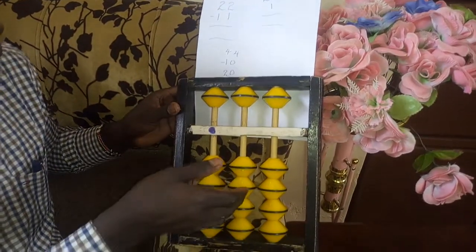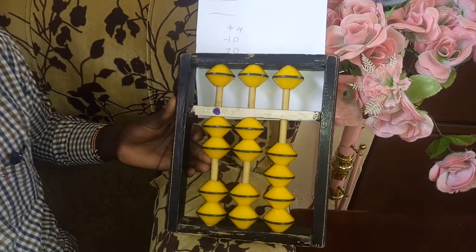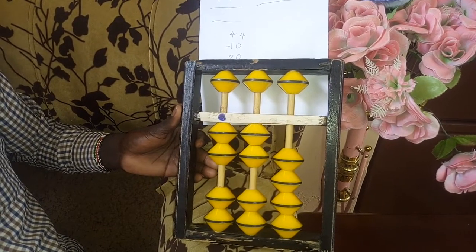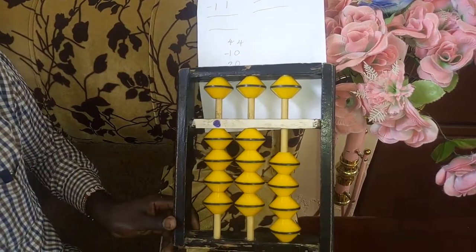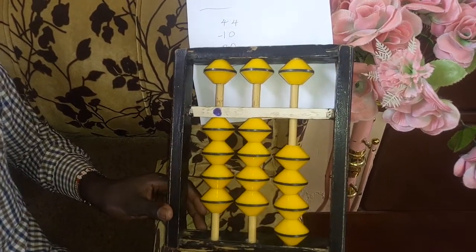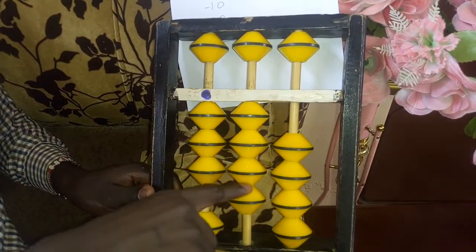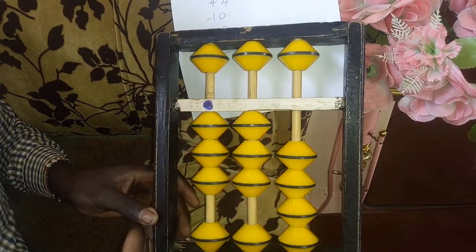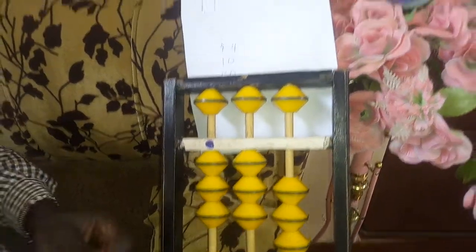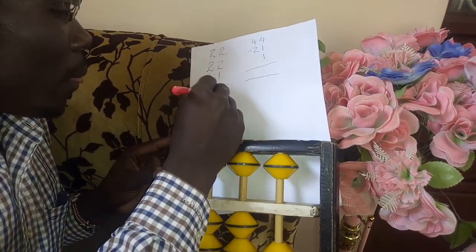Now I will start. 22. Add 22 again. I add 2, 2. Take away, or I less 11. I less 1, 1. What is the answer? It is 3, 3. So it means my answer is 33.